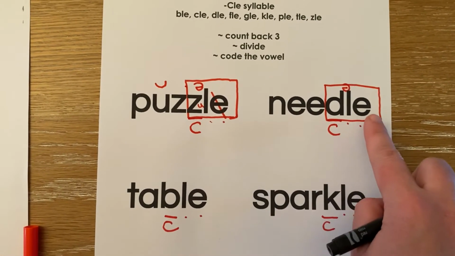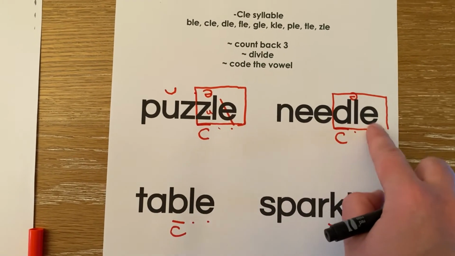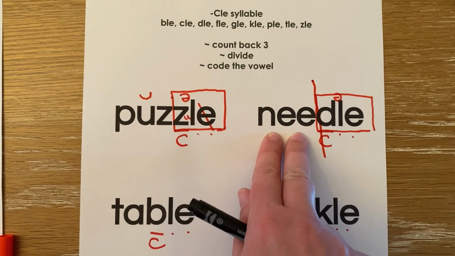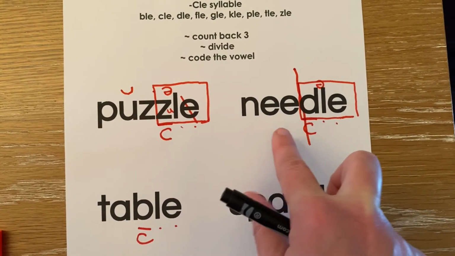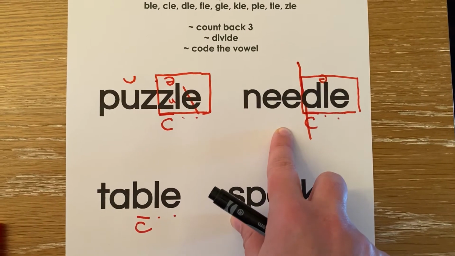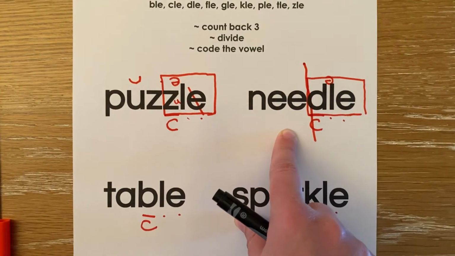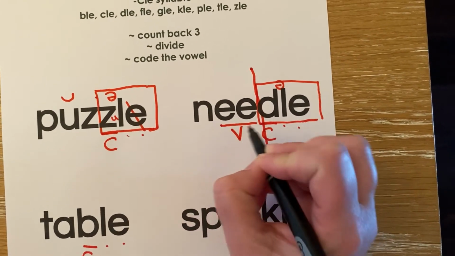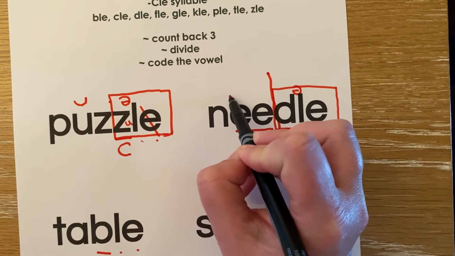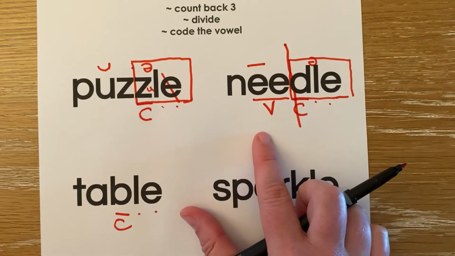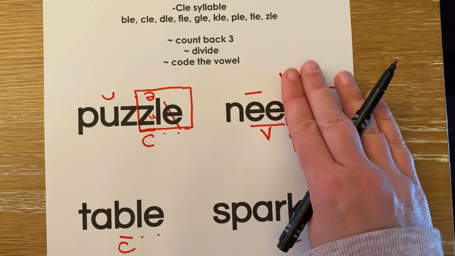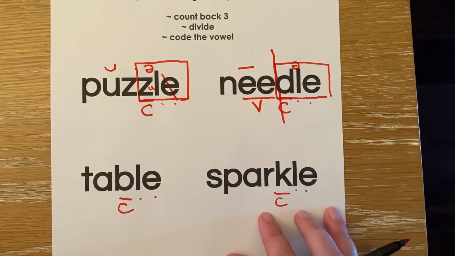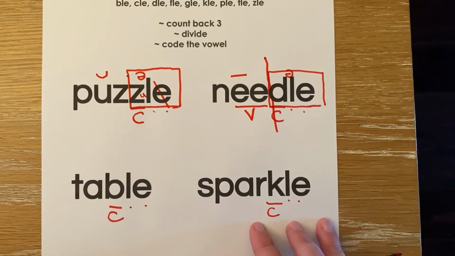If you count back 3, then you divide and you code your vowel. So watch how that works. Consonant LE is 1, 2. So here's my 1, 2, 3. Cut. Now I need to code the vowel, meaning I have to figure out what's my syllable type. What syllable type do we have here? Is it closed, R-controlled, open, magic E? Did you say it's vowel team? You are correct. It's our big fat vowel team vowel. We mark our macron over the first vowel because that's the one that's doing the talking. Now I read syllable by syllable. Nee, dul, there's that schwa, needle. I used a needle and thread to sew the button onto my shirt.